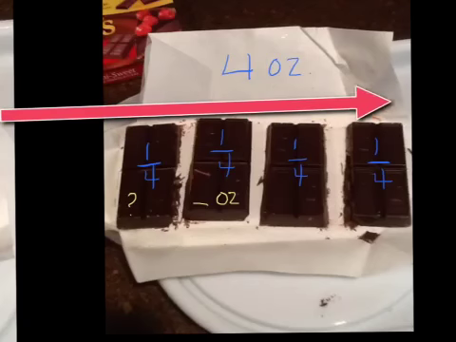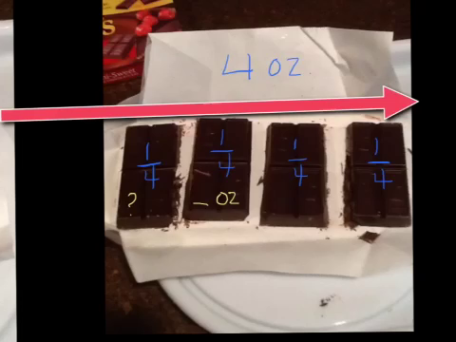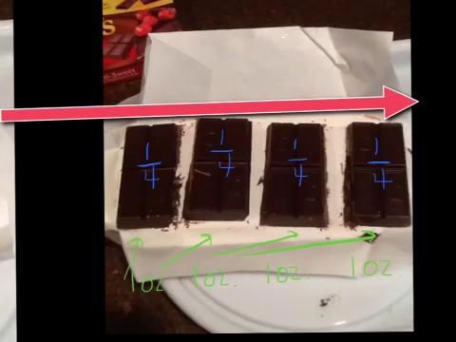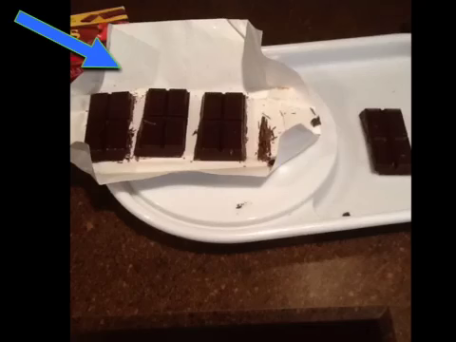Remember, if this whole bar is worth 4 ounces, and each of these is a fourth, then what you should have is, this is 1 ounce, 1 ounce, 1 ounce. Each of the pieces here are exactly 1 ounce. It's easy once I've divided it into those pieces now to find just my 3 that I need for the cookies. This section on the paper is 3 ounces.